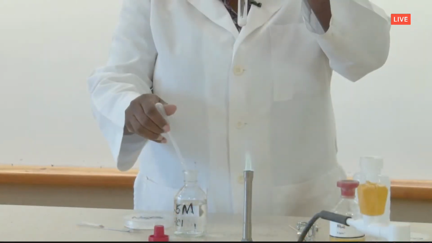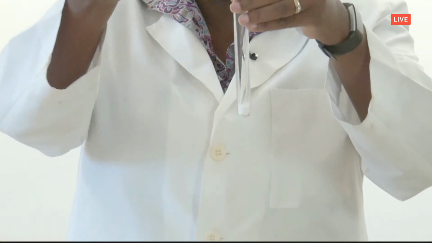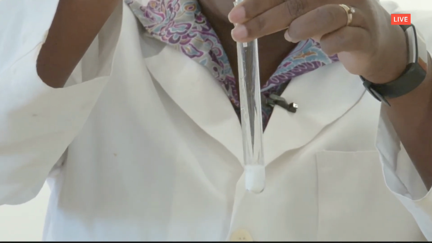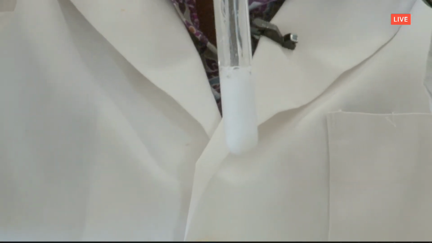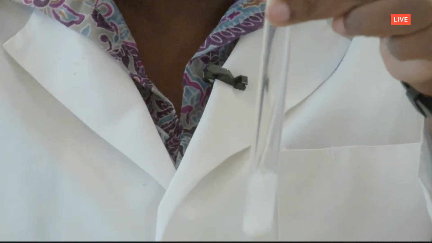Okay? So here we go. Can you get in there? All right. Chemistry. Are you seeing that? Okay. So the sodium carbonate is definitely reacting with the hydrochloric acid. We have a reaction going. There it goes.